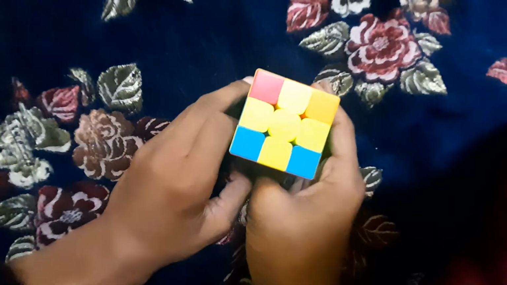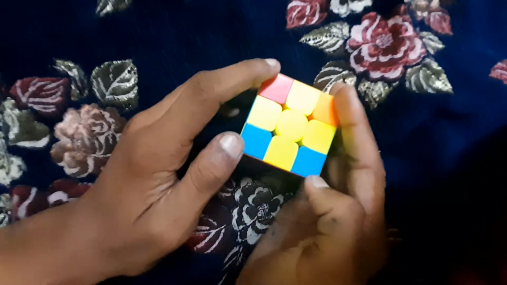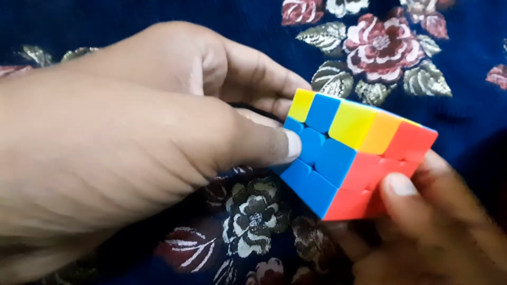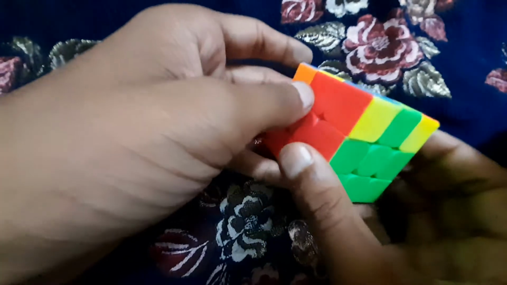Now we will move to another phase where we have to make the corner blocks at their right places. Like this corner block which has orange and blue on it is not matched, not a complete match because we have it between blue and red. Now we have to look for any of the corner blocks which is at its right place.